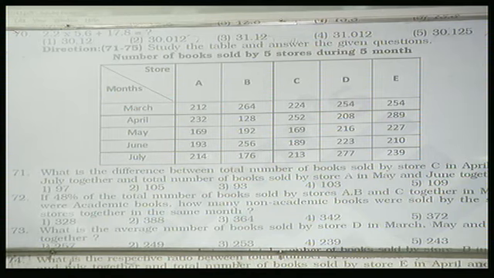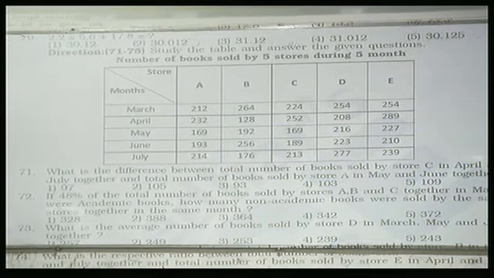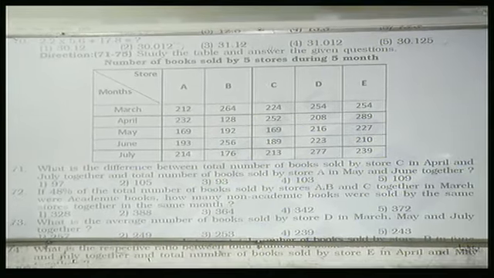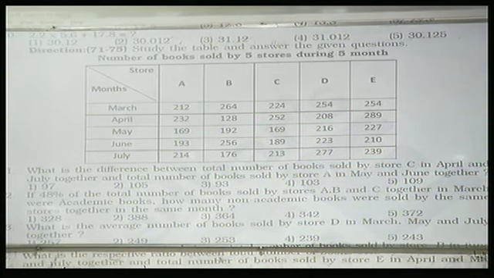Next, 71. What is this? Number of books sold by 5 stores during 5 months. What is the difference between total number of books sold by store C in April and July together and the total number of books sold by store A in May and June together?